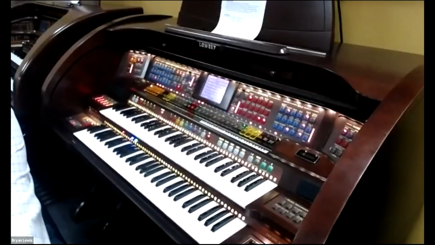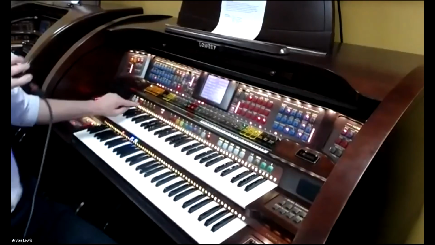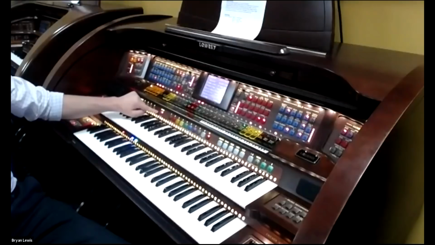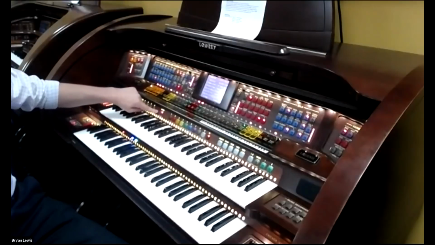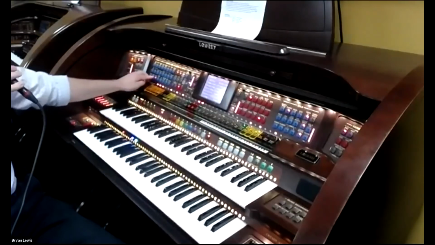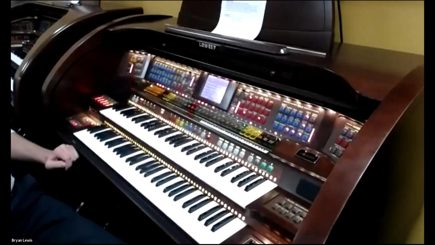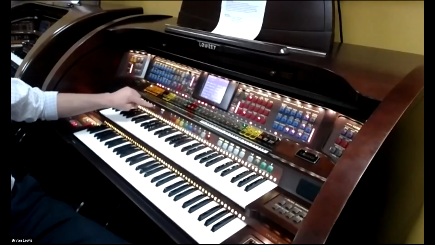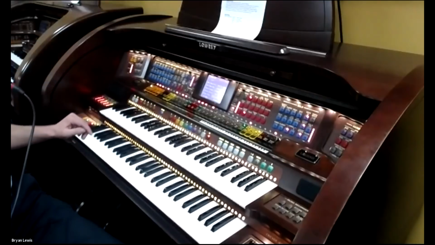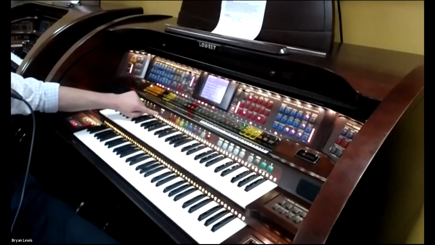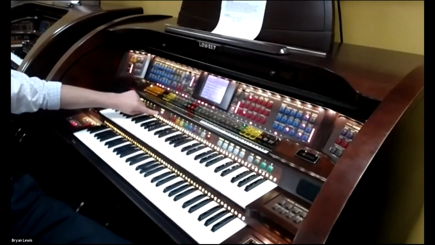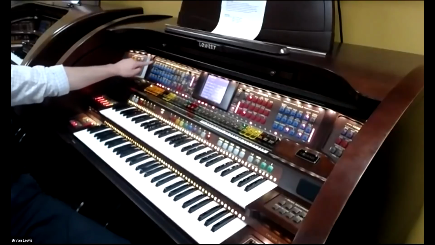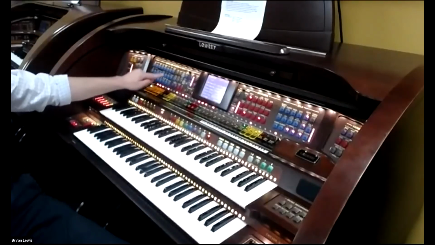So I'm not sure if you're going to be able to see it from there, but here's my rhythm preset button right here. I'm pointing to it on the screen. Okay, so if it's off, it's not lit up at all. If I were to push it on right now, it lights up orange. And it's lighting up orange because I haven't actually selected any music style yet.